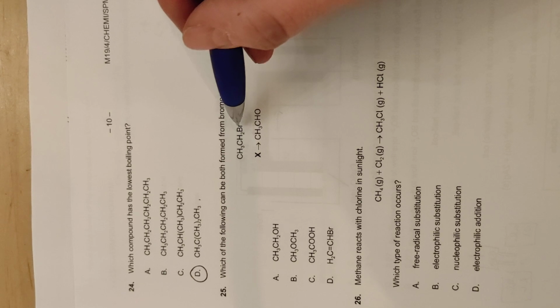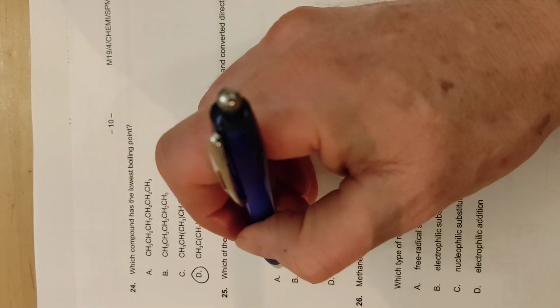Which of the following can be both formed from bromomethane and converted directly into ethanol? Going to ethanol reminds me of an alcohol. I'm looking at a substitution reaction here, and then oxidation here. So in that sense, I am looking for A.